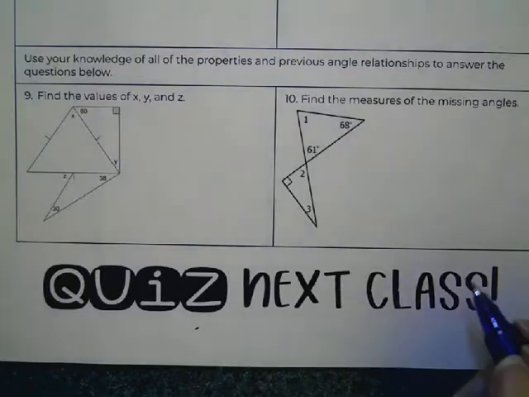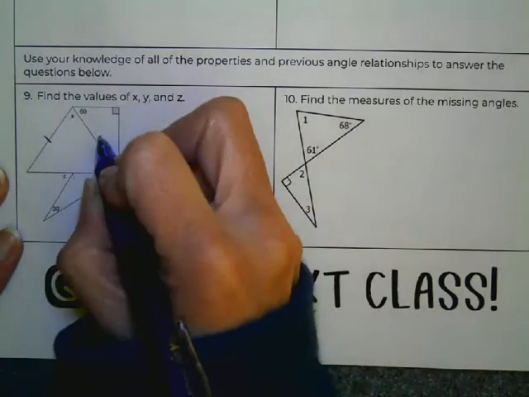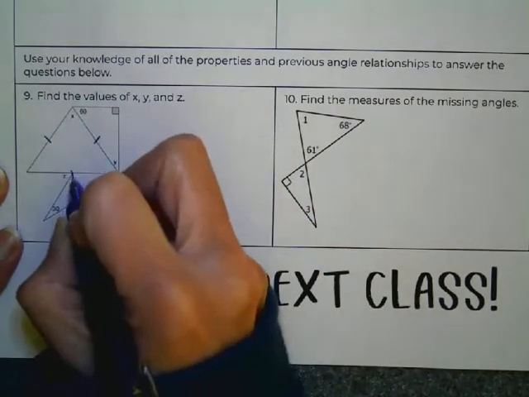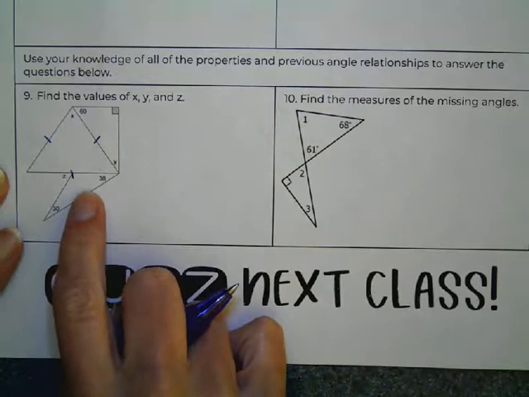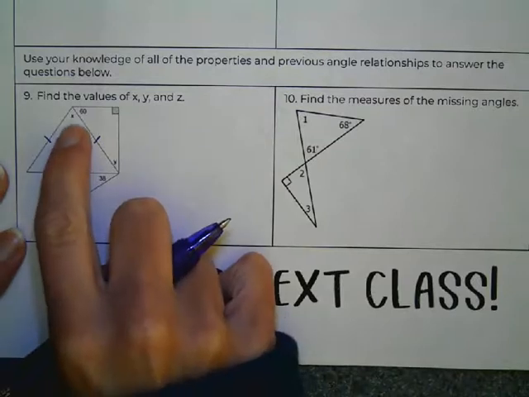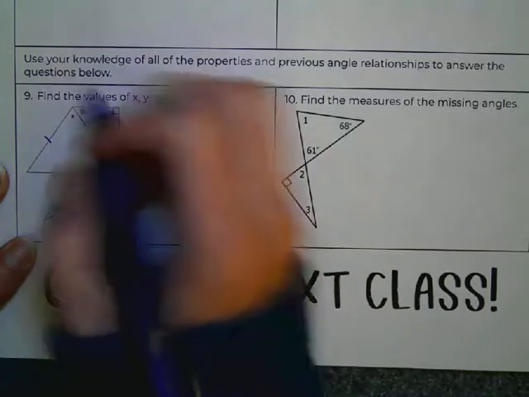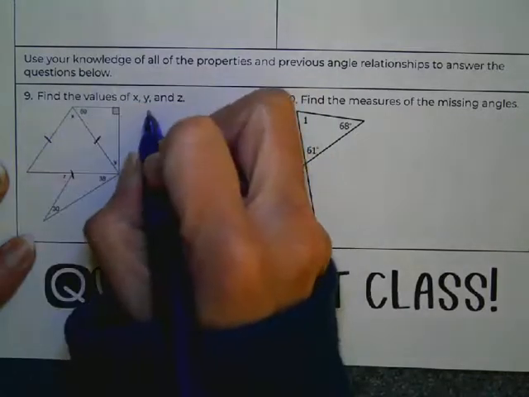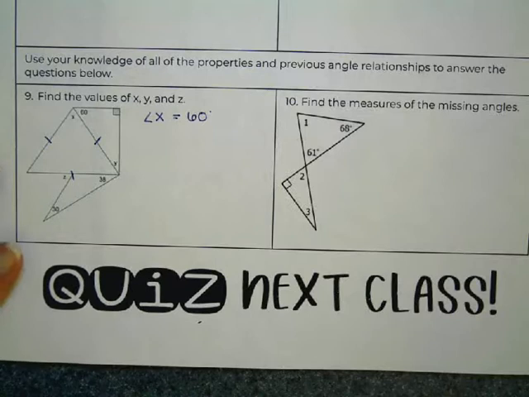So, for instance, if these are all marked, the little marks got slightly off, but if all three sides are marked, we know that's called equilateral. So to find angle x up here, if these sides are all equal, we know those angles are all equal. So angle x is going to equal 60 degrees because of the equilateral equiangular theorem.